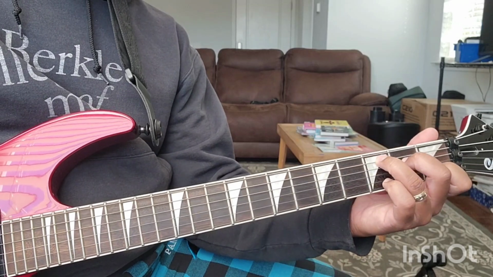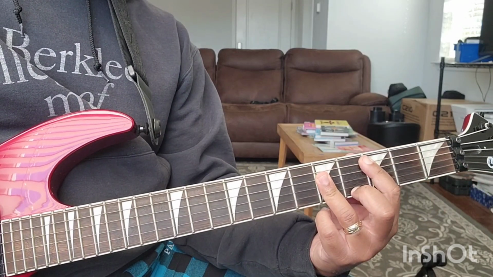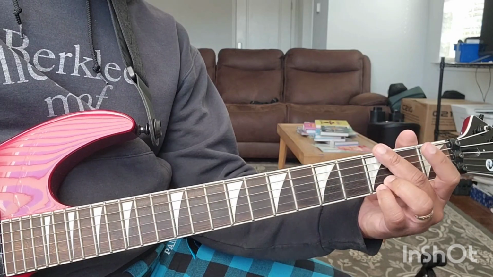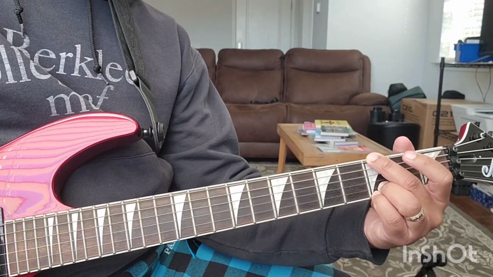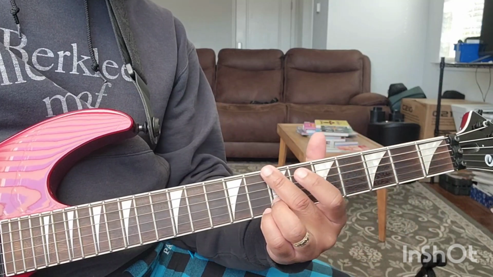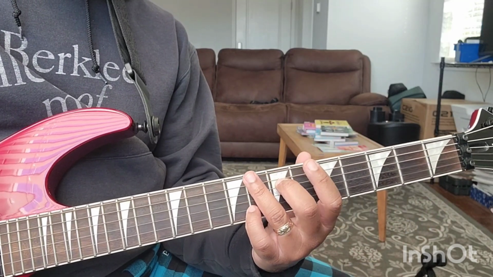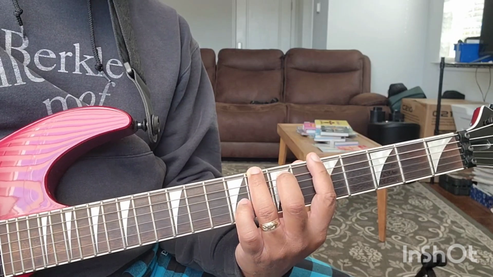So then you have C, C. The next shape is that G shape. And the G shape for the C is up here. But of course, to compensate, because you don't have any open strings, it's going to be different.